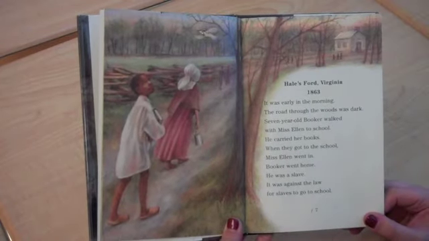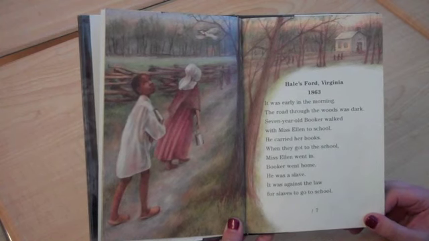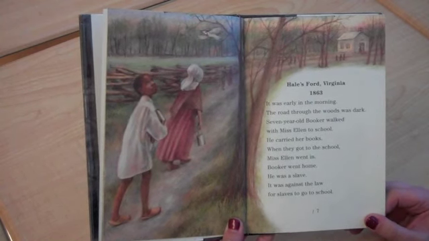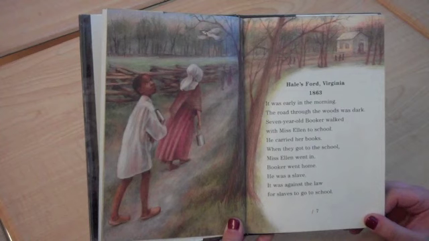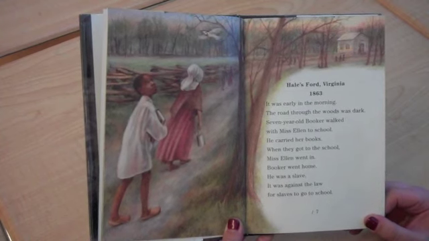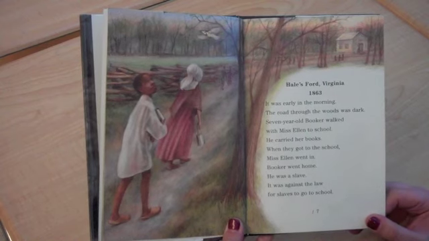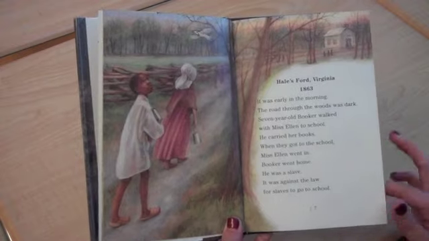It was early in the morning. The road through the woods was dark. 7-year-old Booker walked with Miss Ellen to school. He carried her books. When they got to the school, Miss Ellen went in. Booker went home. He was a slave. It was against the law for slaves to go to school.